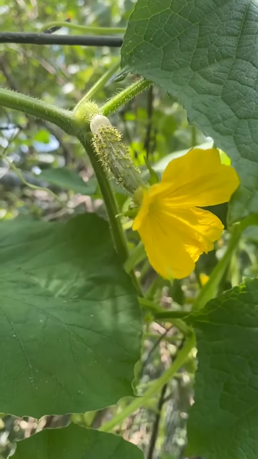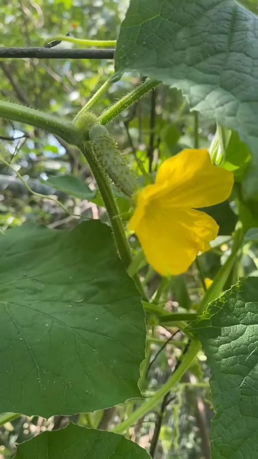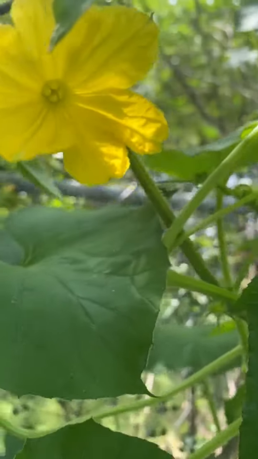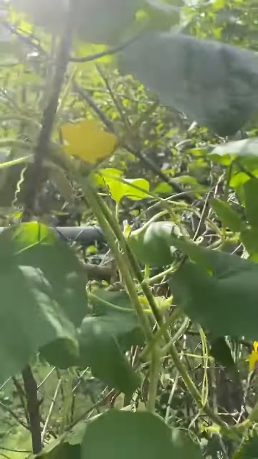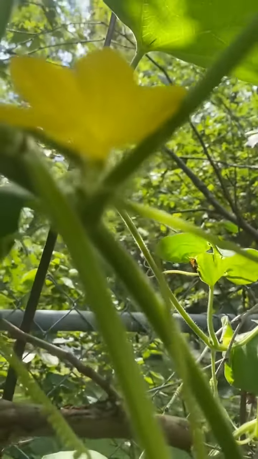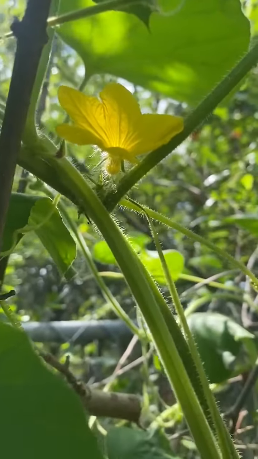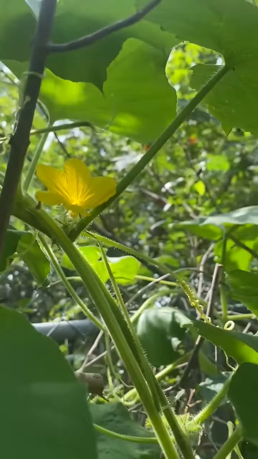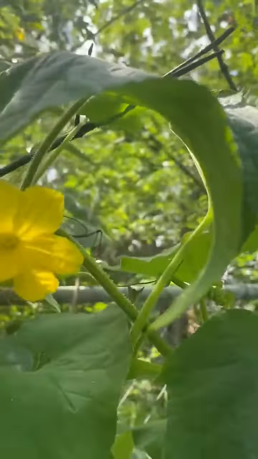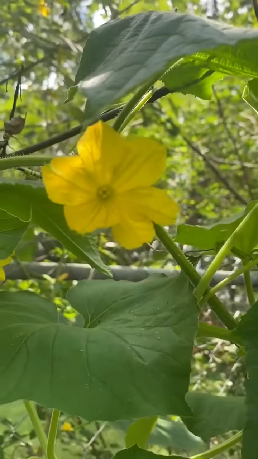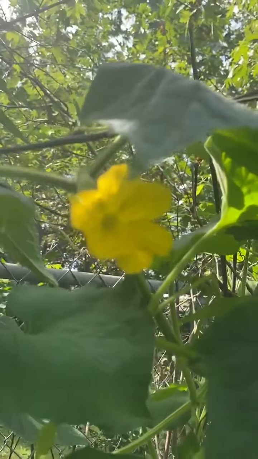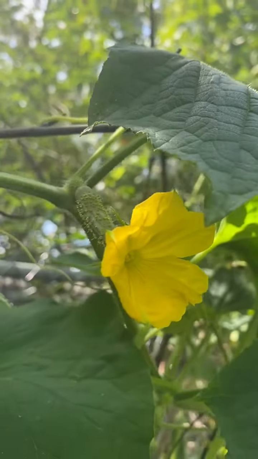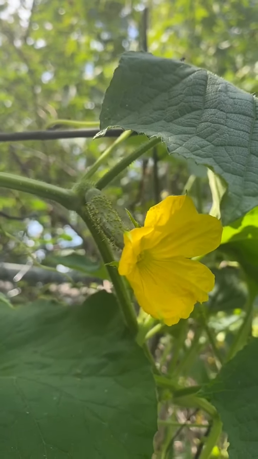This is the female flower that comes with a baby fruit, while there are other flowers that do not have that kind of baby fruit. We can see this one, there is no baby fruit. Now the fact is, the pollen grains produced by the male flower should come to the female flower for pollination and fertilization. If the pollen from the male flower does not come to the female flower, this flower is going to die within a few days.